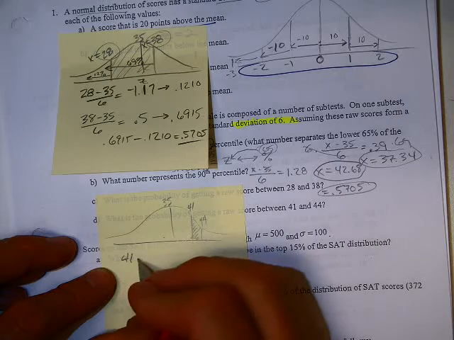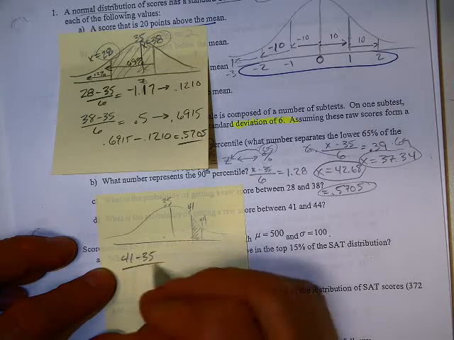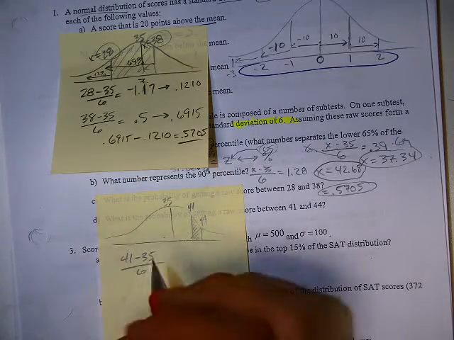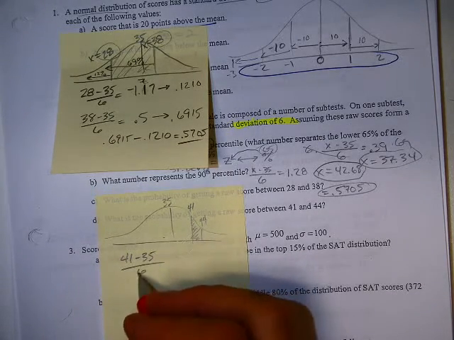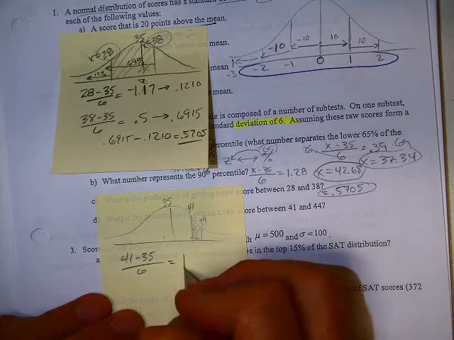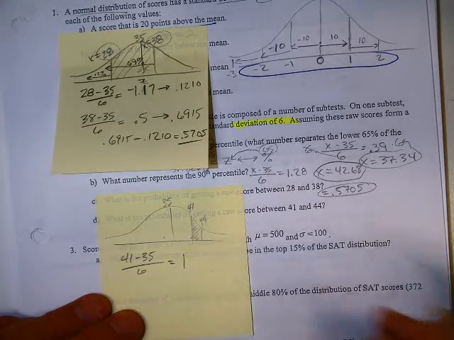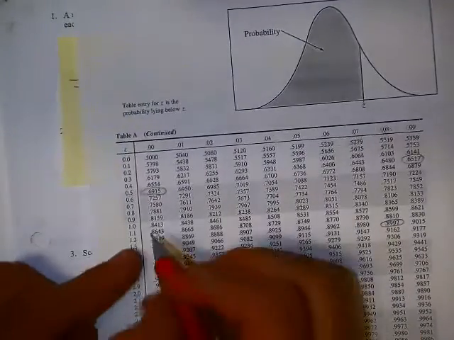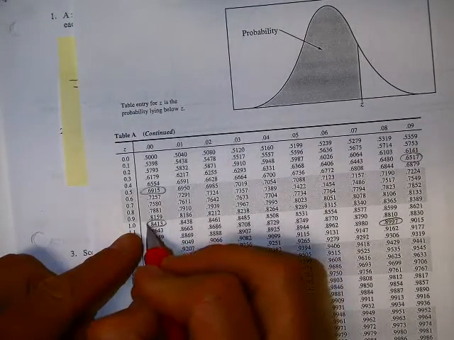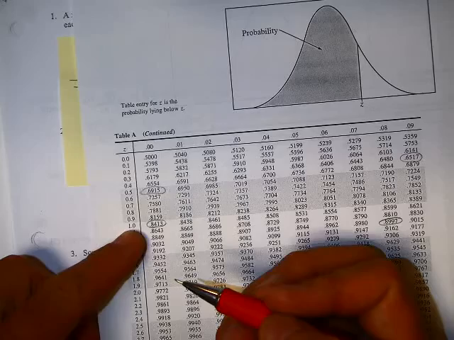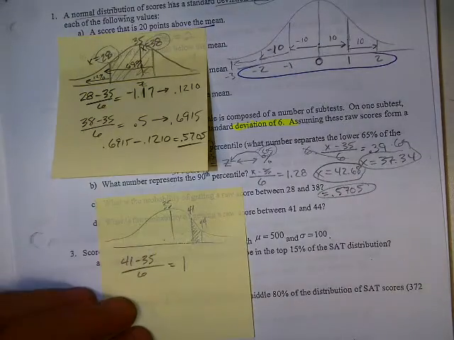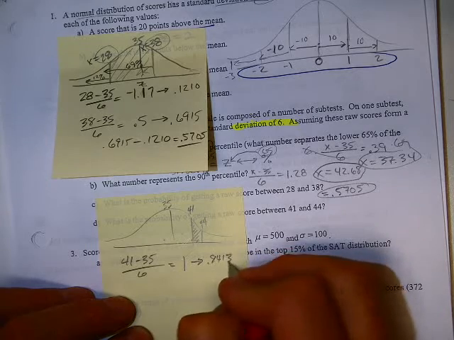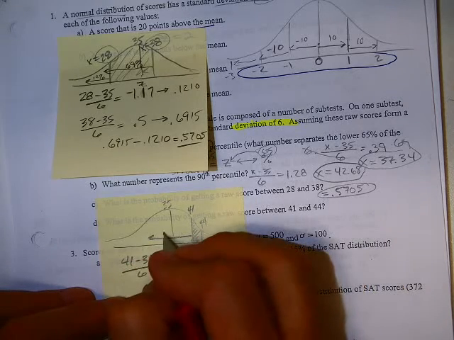So 41 minus 35, I'll start with the lower one, divided by 6. Well, that is 6 divided by 6, which gives me a z-score of 1. And if I go to the table, the z-score of 1 is 0.8413. So that means 0.8413, or about 84%, falls below that.